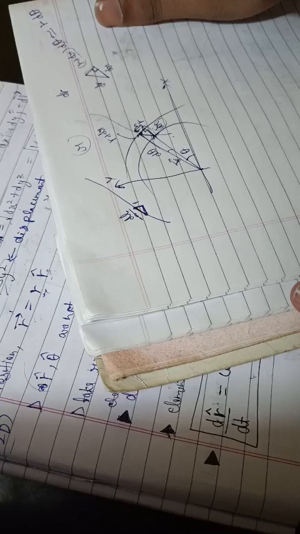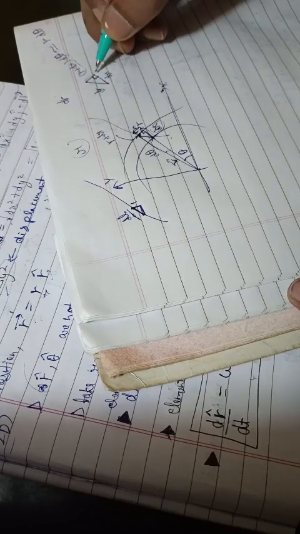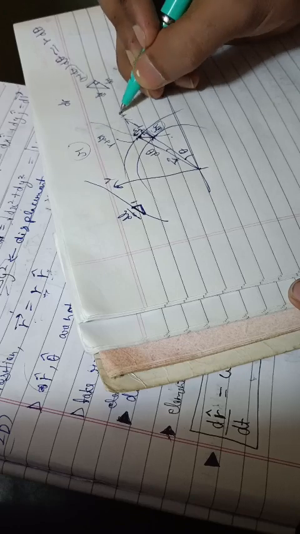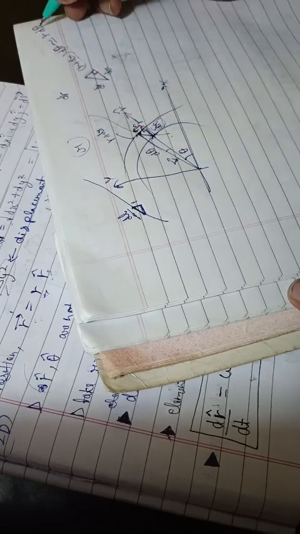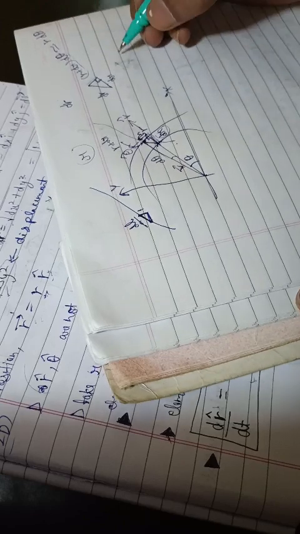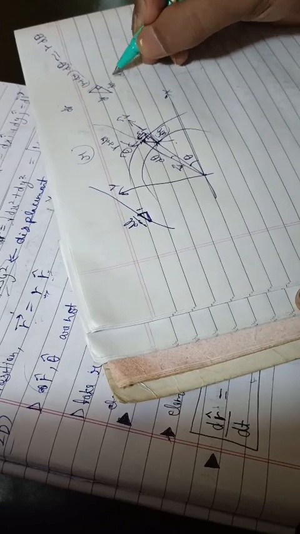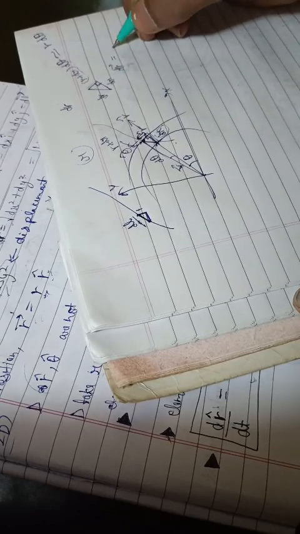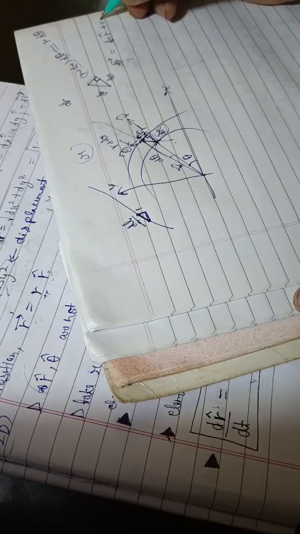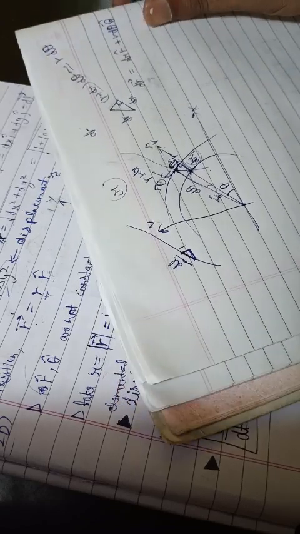Now, since these two are perpendicular, and this dr is pointing in the r cap direction and this r d theta length is pointing in the theta cap direction, we can say the dr vector is equal to dr in the r cap plus r d theta in the theta cap direction.